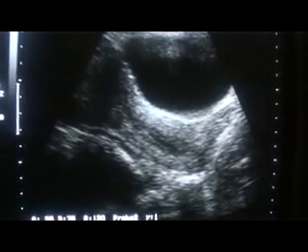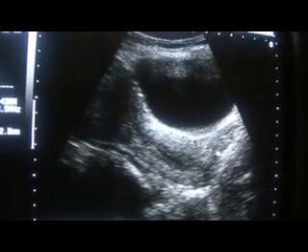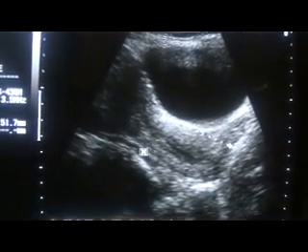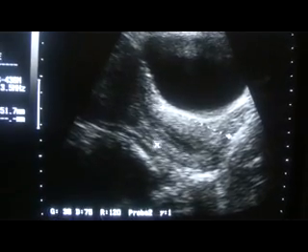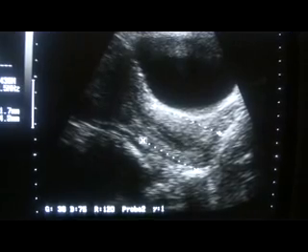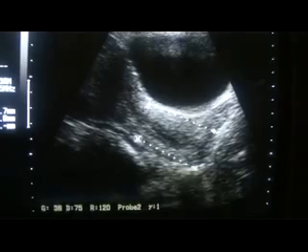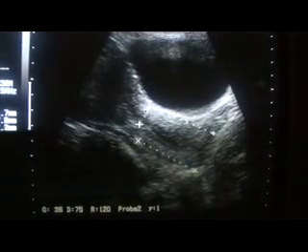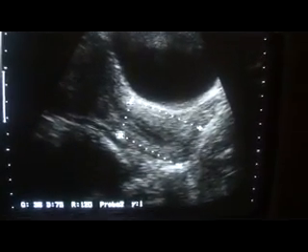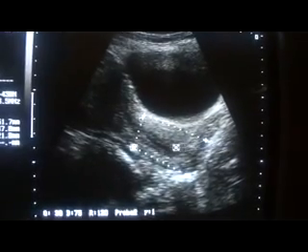In transverse section, we are seeing multiple focal lesions lined up in the posterior wall of the uterus. In this view, more prominent are these two. This is the transverse section of the uterus.